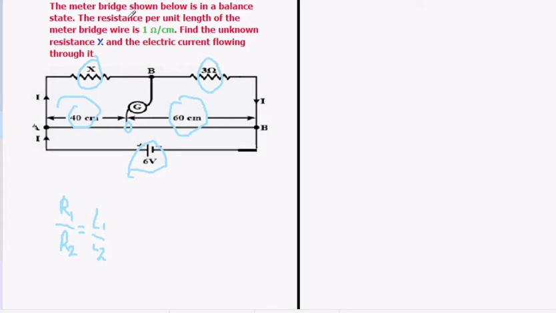So you can see from the diagram that L1 is 40 cm and L2 is 60 cm, which is 100 minus 40. Now R1 is X, R2 is 3 ohms, so X over 3 ohms is equal to L1, 40 cm, divided by L2, which is 60 cm.